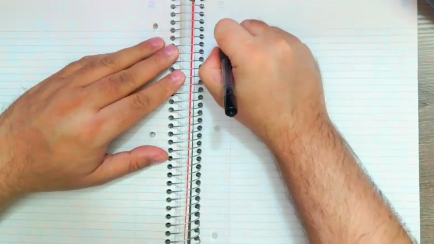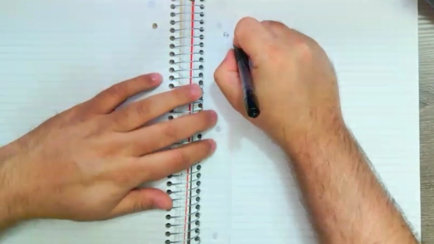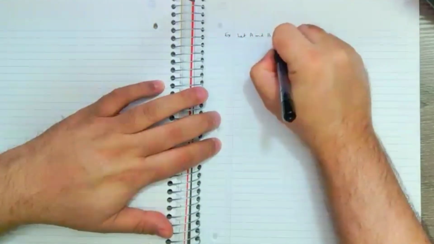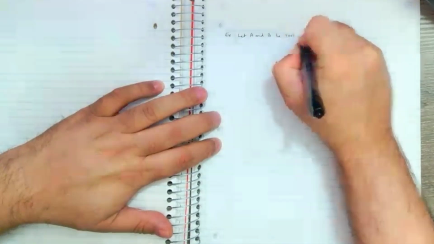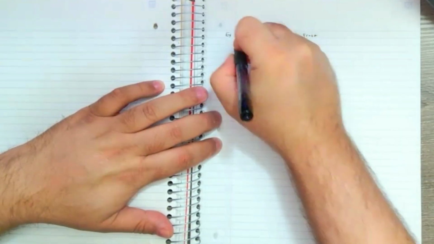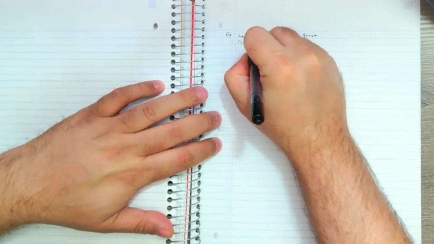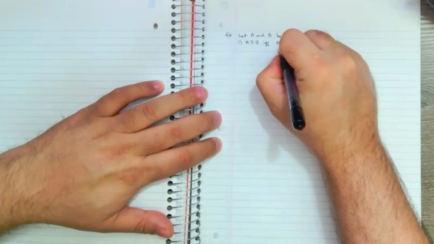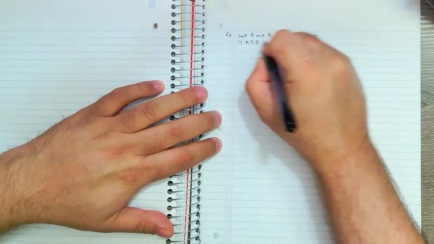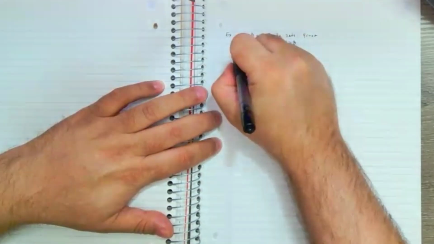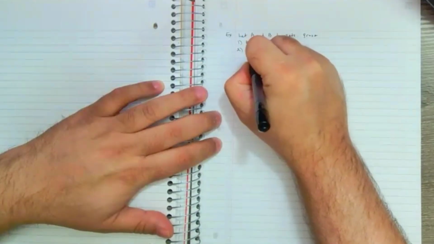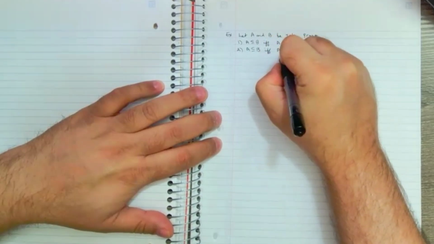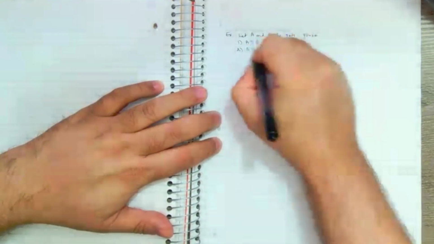So as an exercise, let A and B be sets. Prove that A is a subset of B if and only if the union of A and B is the superset B, and A is a subset of B if and only if the intersection of A and B is the subset A.